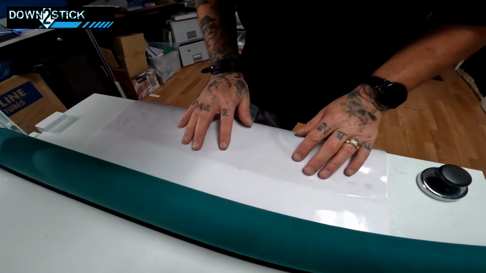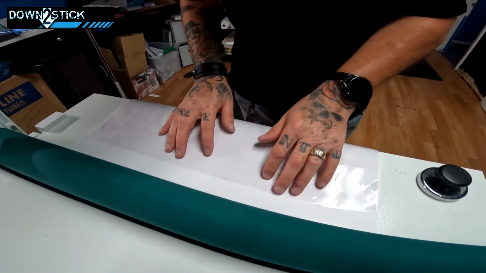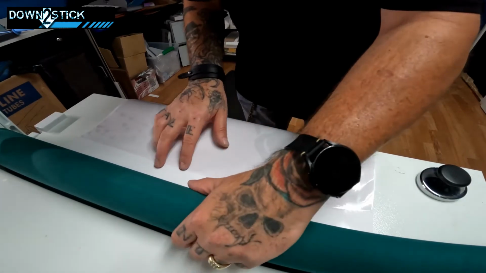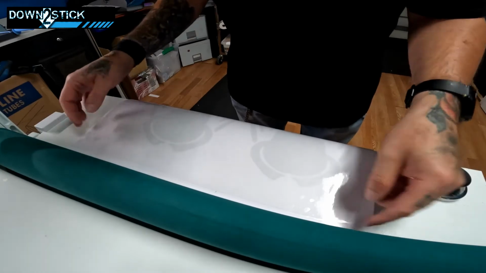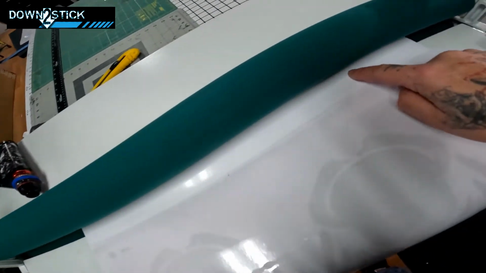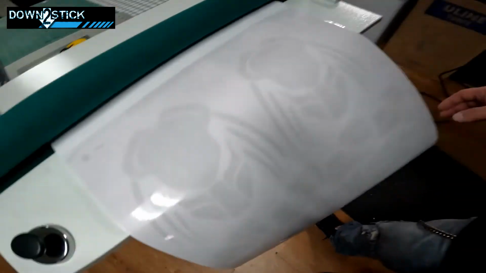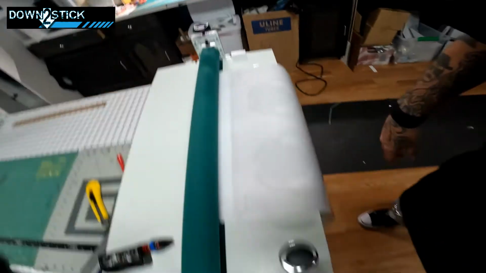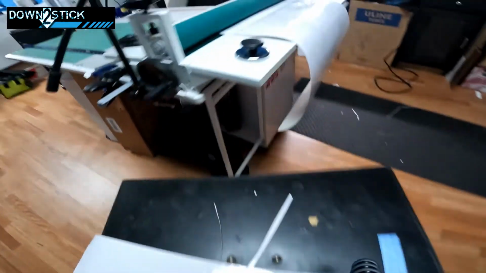Alright, so I'm going to go ahead and feed it in with the laminate up, and so that's going in first. Just give it a little roll. I've got a lot of excess material back here, which I normally don't, but I love that I do on this one. Okay, so sorry, I'm kind of all over the place with this tripod.